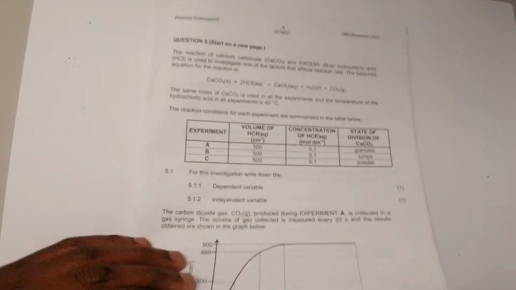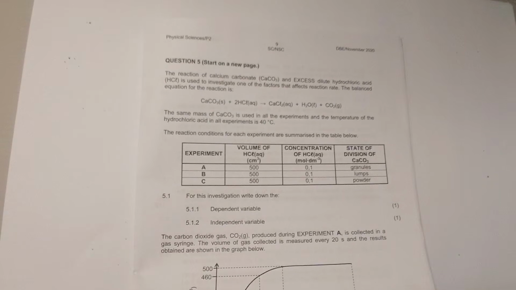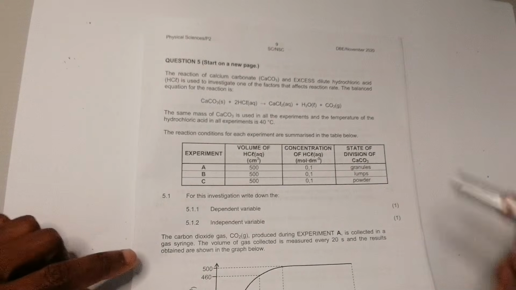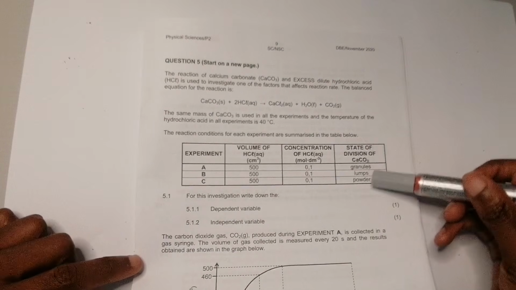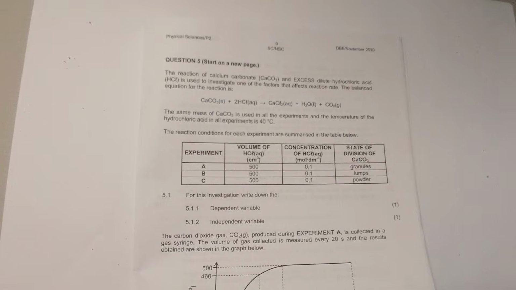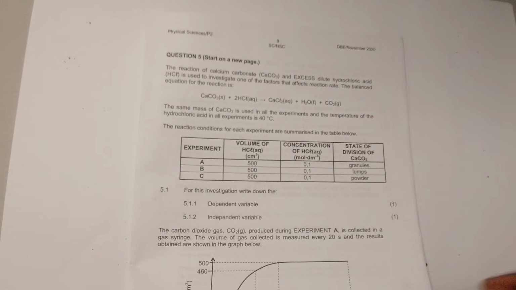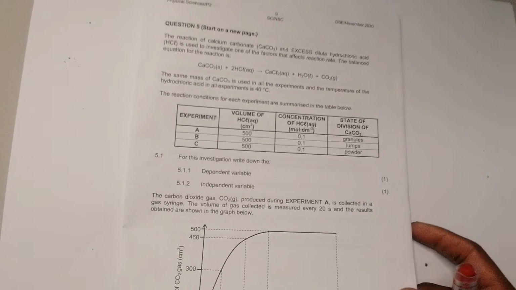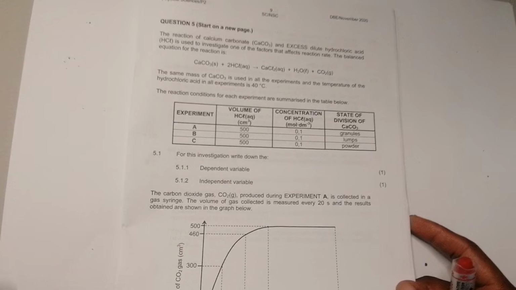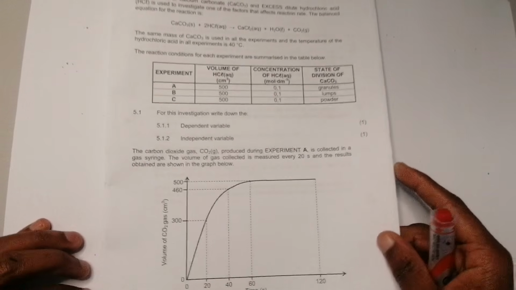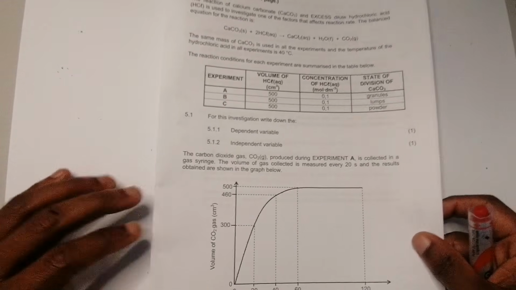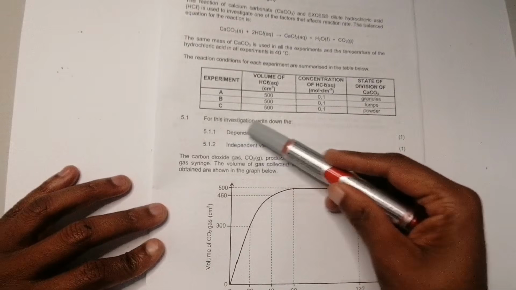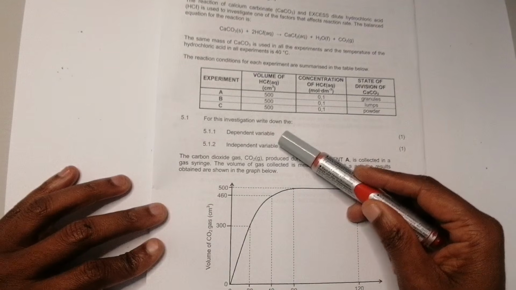Right, now let's look at the question. What's different? It's the state of division of calcium carbonate. Can you see that? So what is it telling you? That is going to be what we call our independent variable. And that's the first question that you asked. They say, for this reaction, write down the dependent variable.